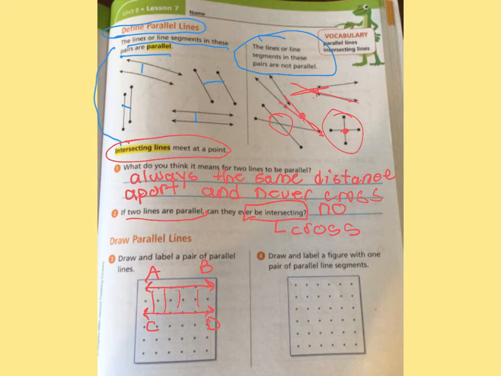Number 4, draw and label a figure with one pair of parallel line segments. Well, I know that a line segment has two endpoints. Okay, so I'm going to draw a figure that has parallel segments. Okay, so these are parallel right here, and these are parallel lines. So that makes those line segments.